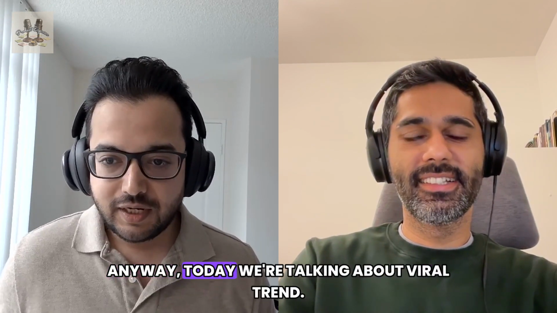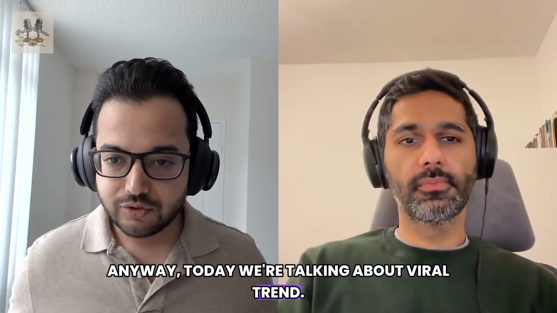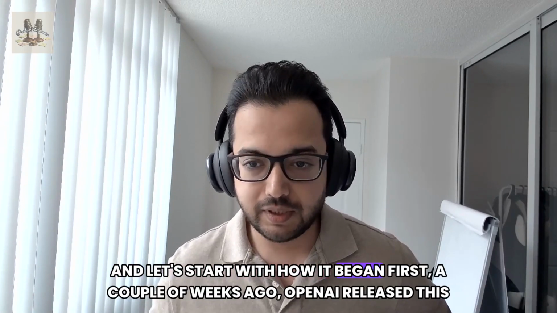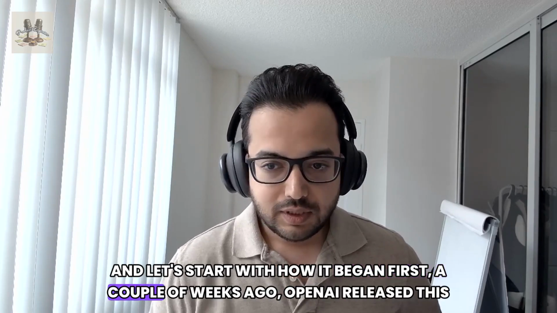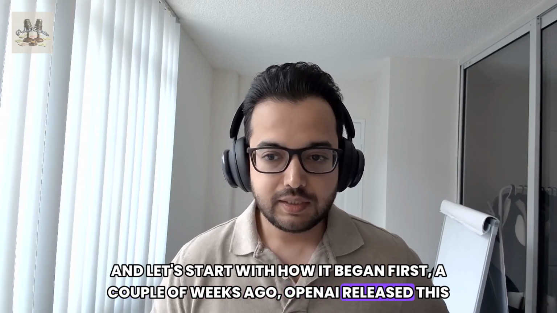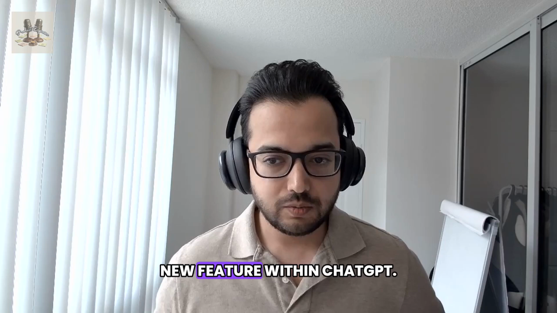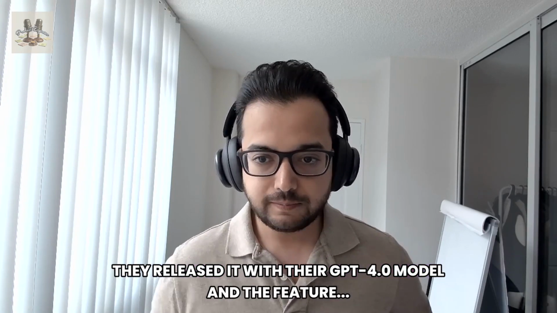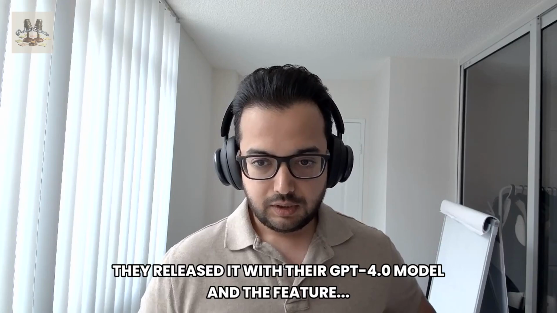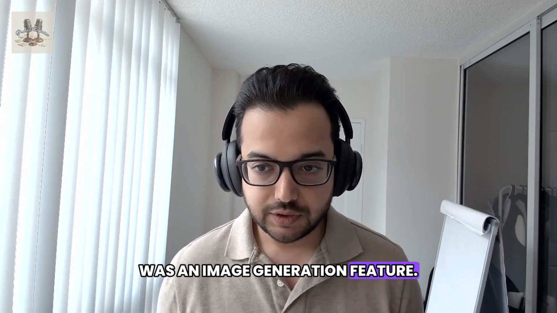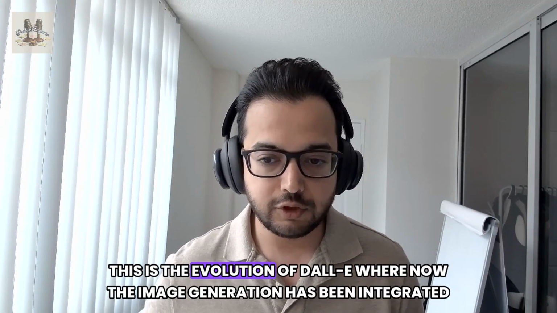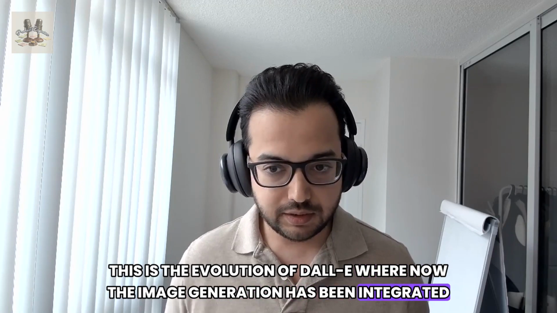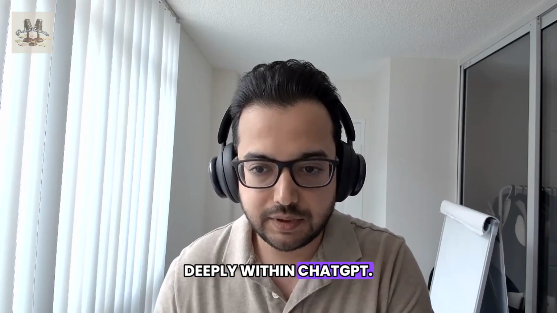Anyway, today we're talking about a viral trend. And let's start with how it began first. A couple weeks ago, OpenAI released this new feature within ChatGPT. They released it with their GPT 4.0 model, and the feature was an image generation feature. This is the evolution of DALL-E, where now the image generation has been integrated deeply within ChatGPT.